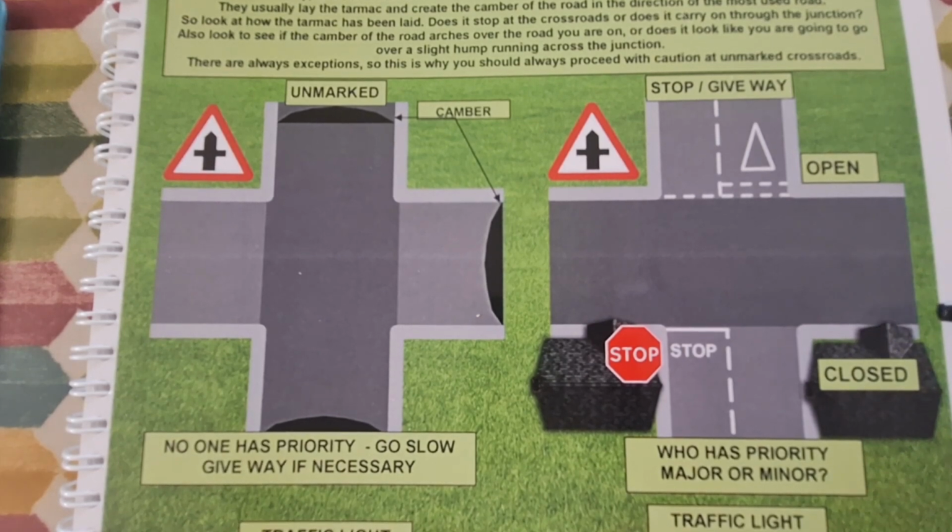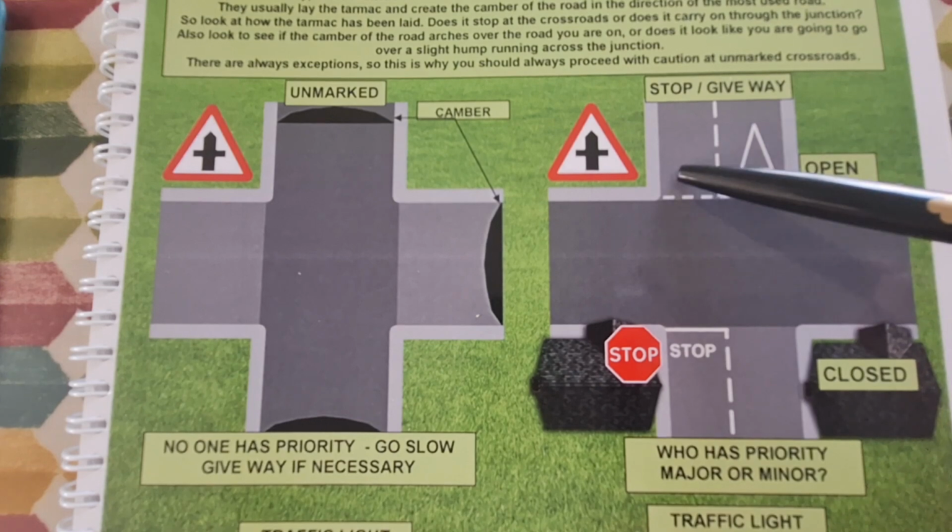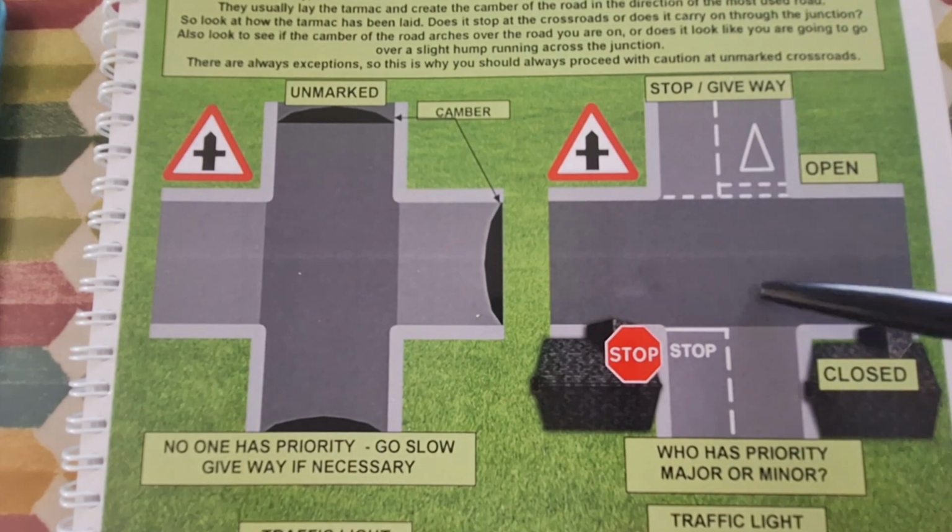The other technique is called offside to offside. That's when you'll come down the road and you'll go around the back of each other, okay? So you're going to come around the back of the vehicle that wants to turn.